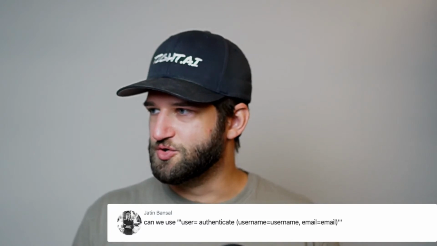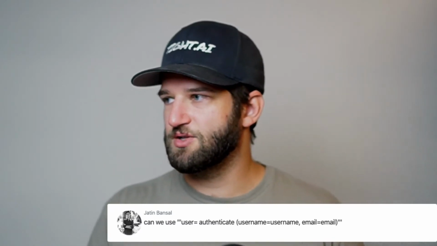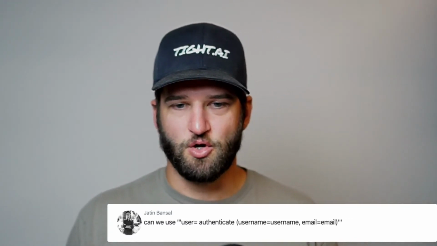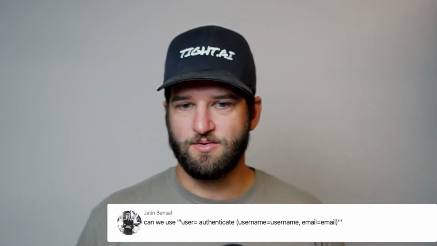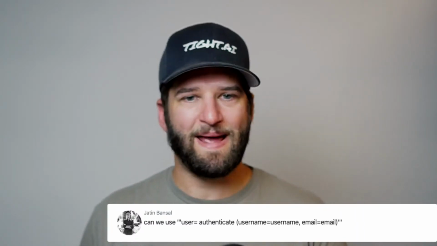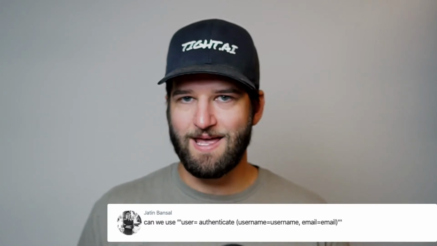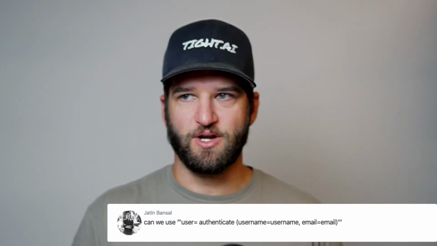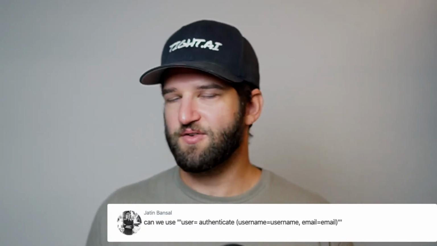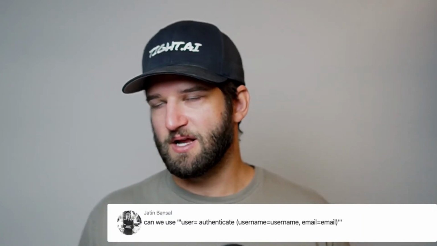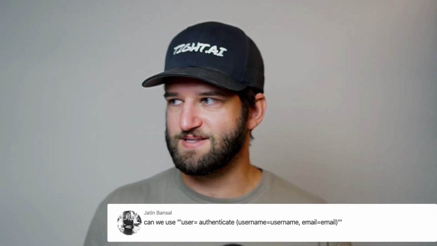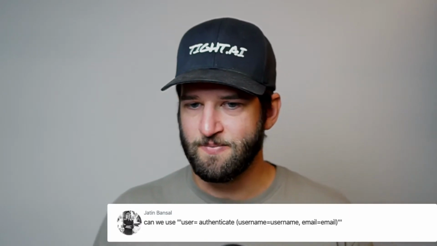Can we use user equals authenticate? No, you cannot use this at all. So it has to be the request, the username, and password. So you can use an email as username using a custom user model. That's definitely outside the context of this bootcamp, but a custom user model will allow you to pass the email in as that username field.